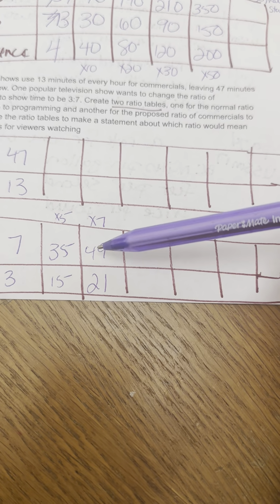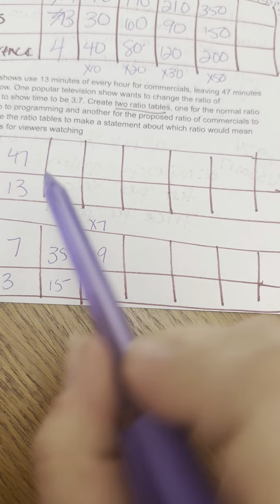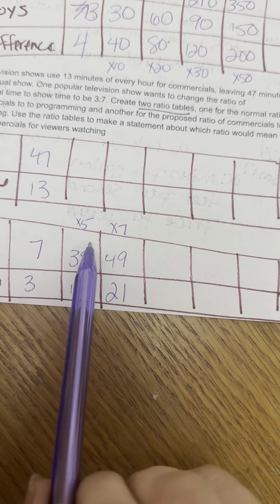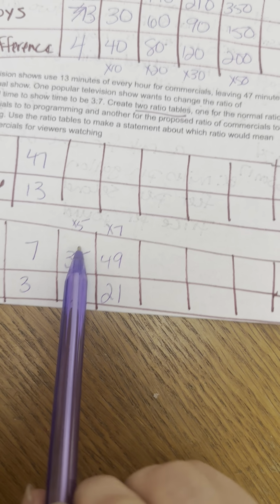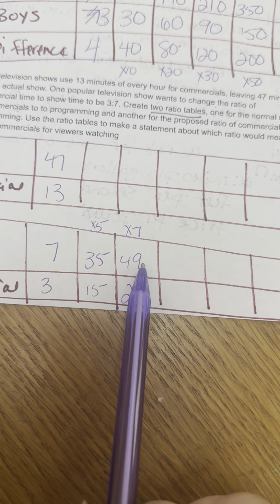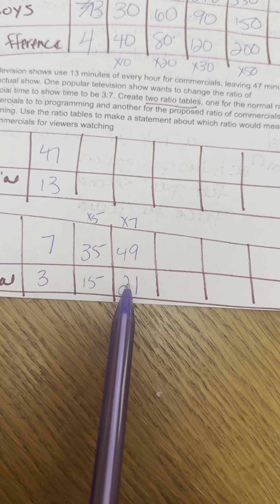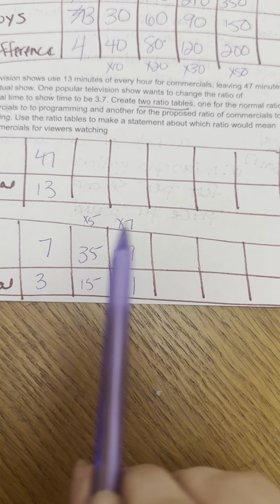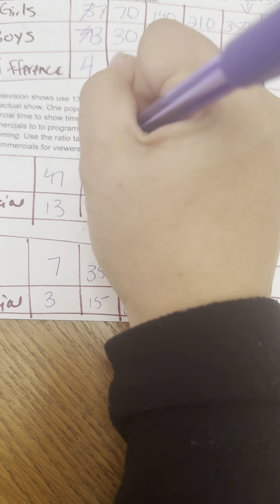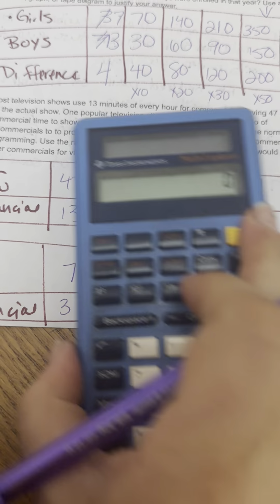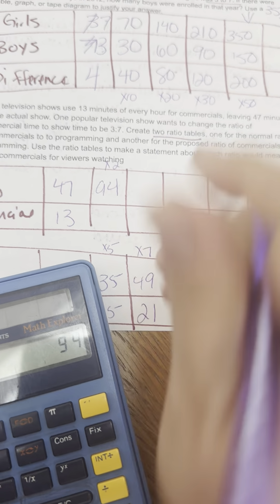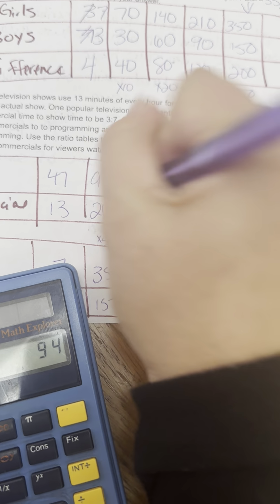So here I have some values. I have this 13, which is similar to 15, and quite a big difference in viewing time. And then here I have 47 is close to 49, but 13 is quite off from 21. So I have quite a bit of difference there. Let's multiply this one times 2. So 47 times 2 is 94. And then 13 times 2 is 26.